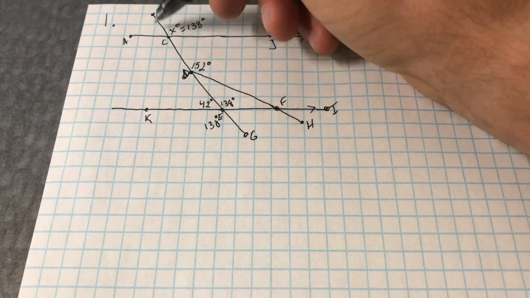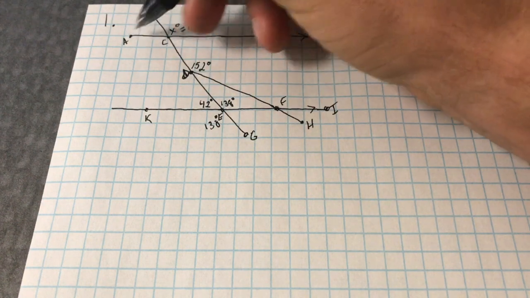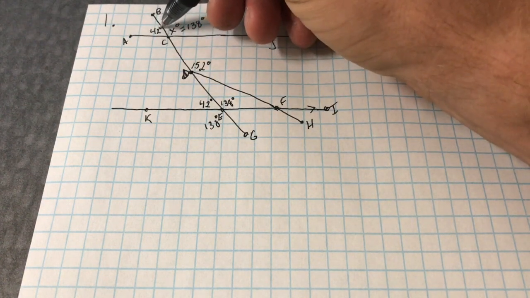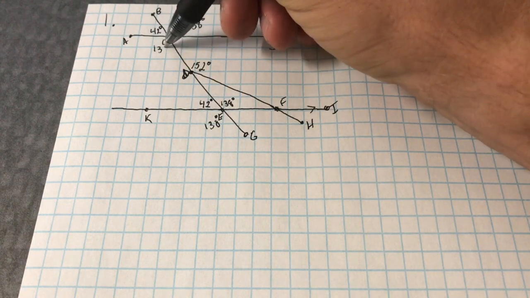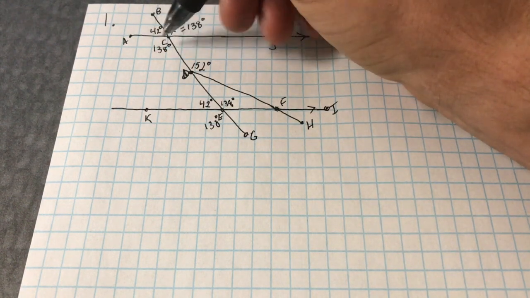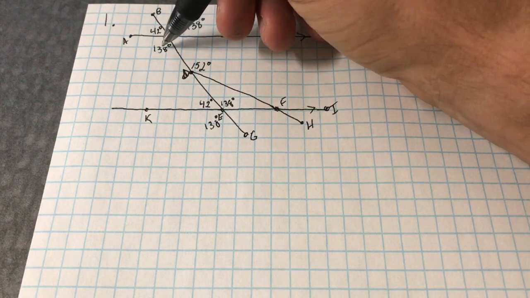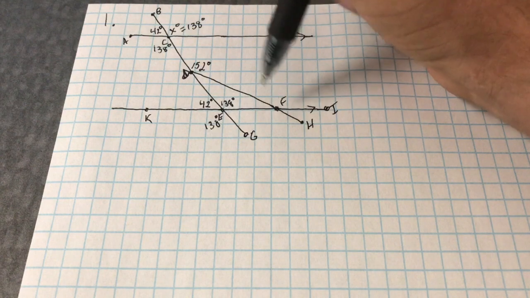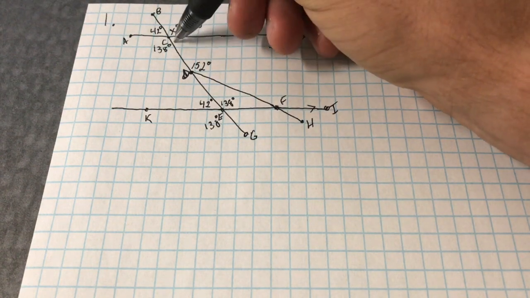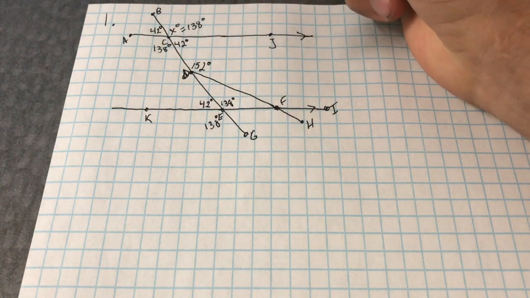And I can say 42 is a corresponding angle to ACB here, so I can fill that in. Again, because of these, I can do the same thing over here. I know this is 138 because these are supplementary, these are vertical, or I can say that they're alternate interior angles to DEF. All right, and lastly, I'm going to fill in 42 degrees here.